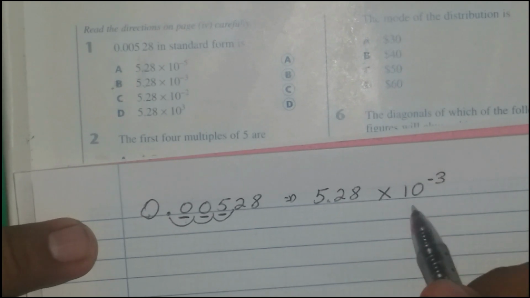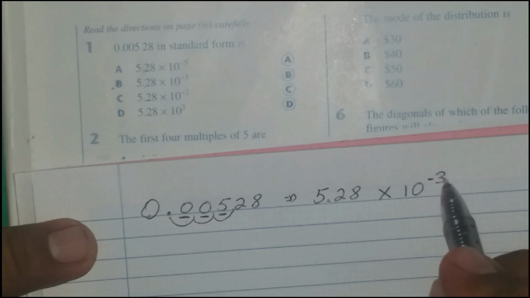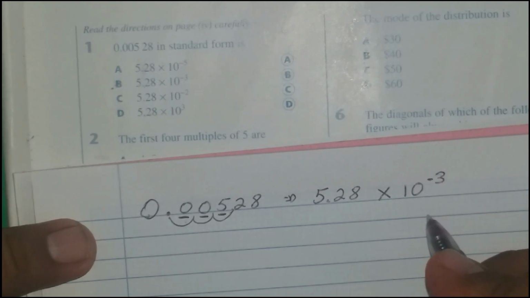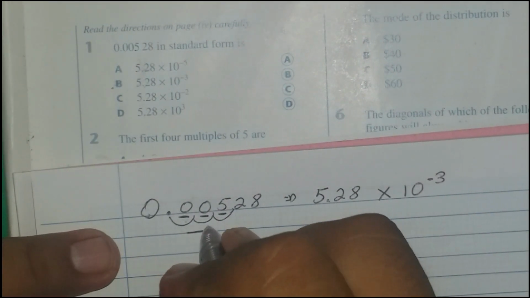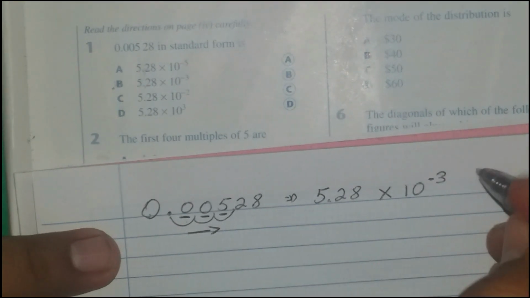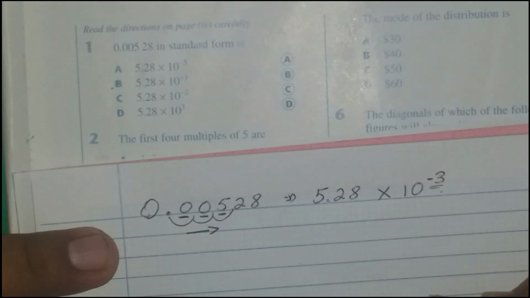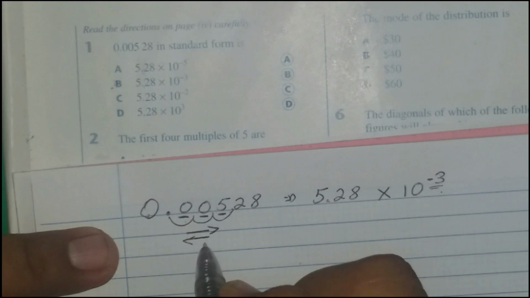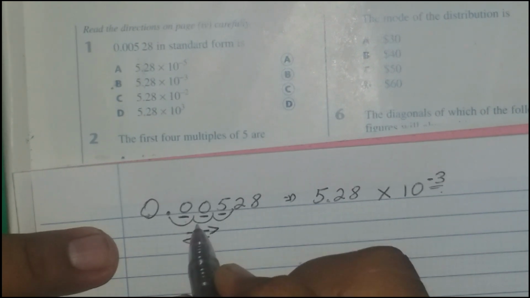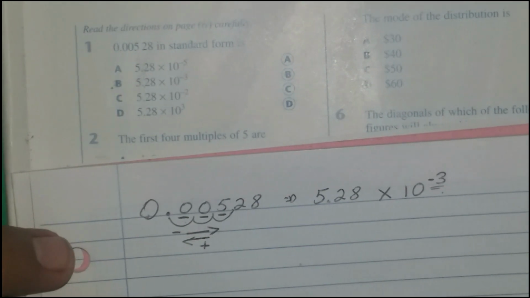Now after I have the 3 up there, I need to think if this is going to be a negative 3 or a positive 3, right? How do I know if it's negative or positive? If I move my decimal to the right, then this should be negative, and that is why I had a negative there. If the decimal moves to the left, your answer should be positive. So here you should get a negative, and then below you should get a positive, right?